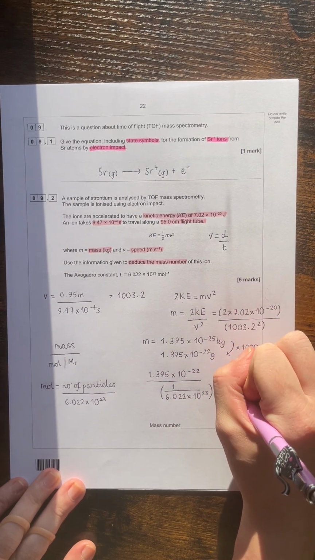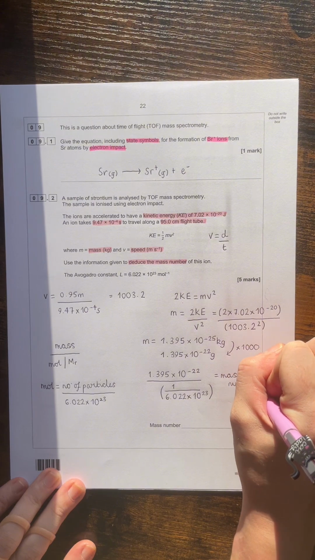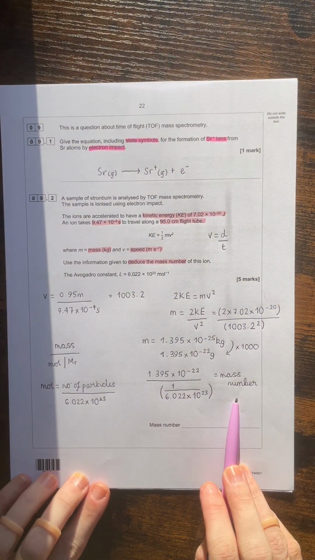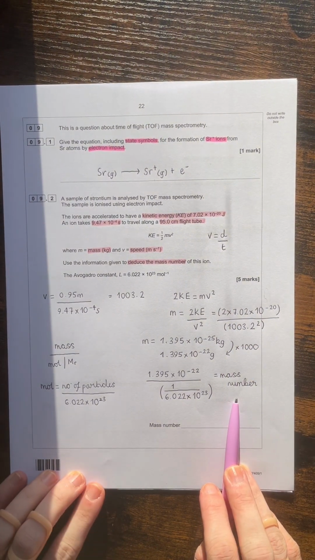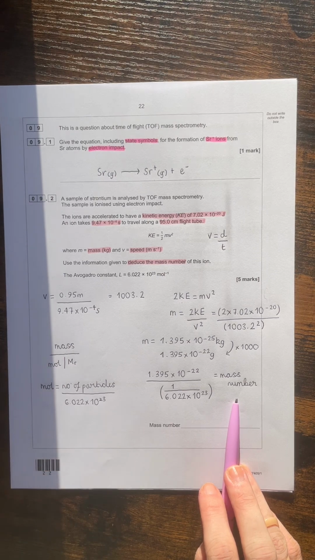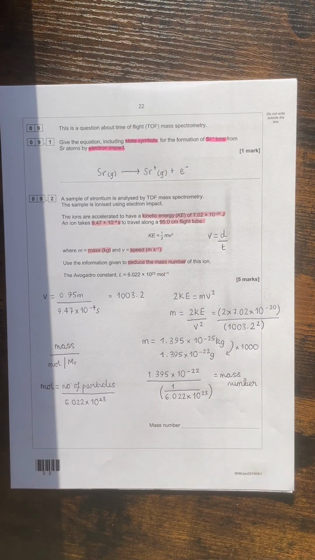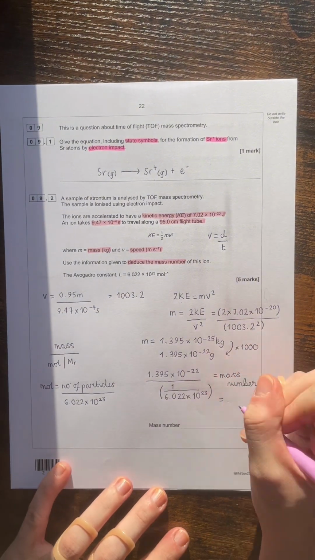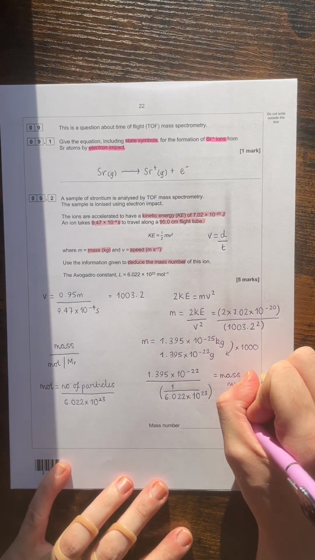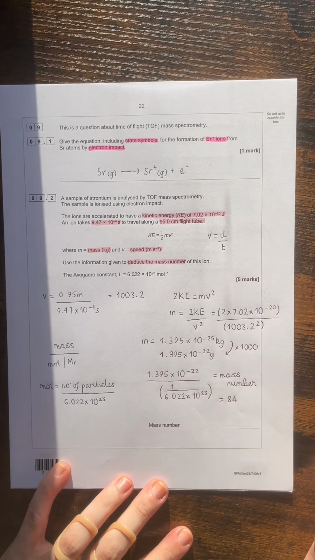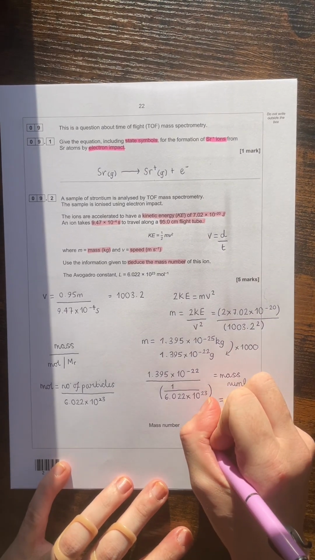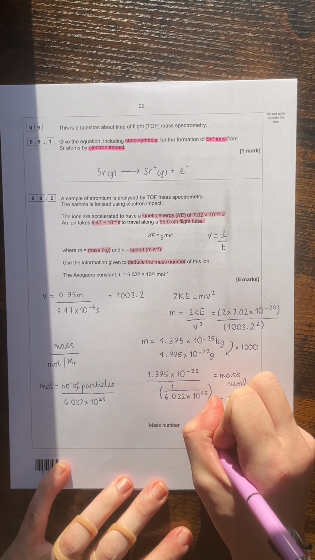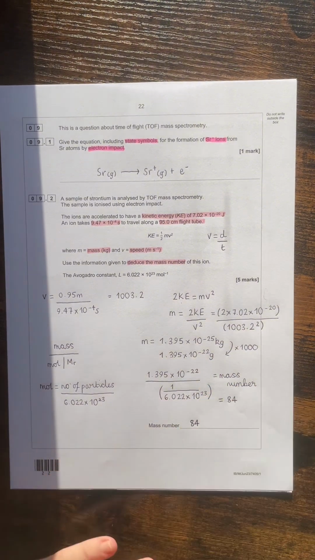Now, because it is a mass number, it needs to be a whole number because the mass number represents the total number of protons and neutrons, and you can't therefore have any decimal part of a proton or a neutron. So that comes out at 84.0, so it needs to be 84 with it being a mass number, so to the nearest whole integer.